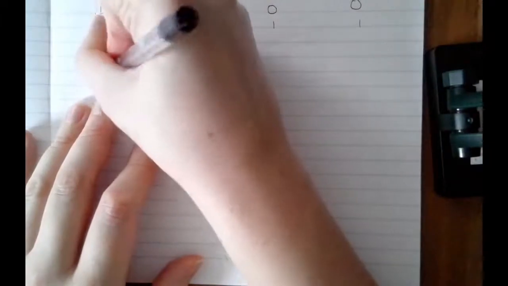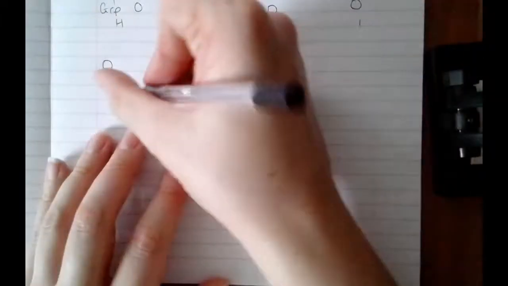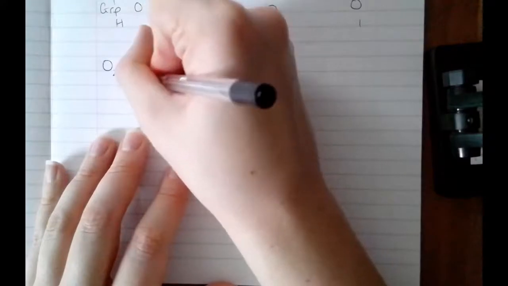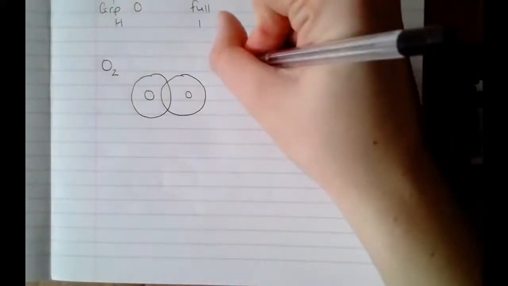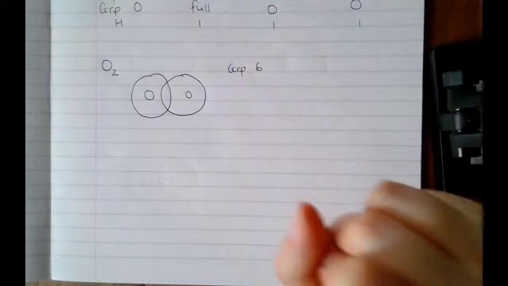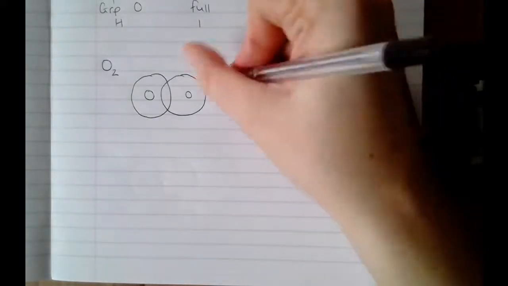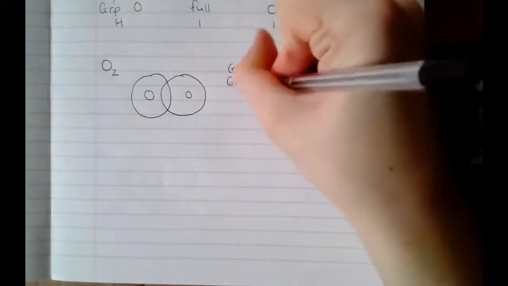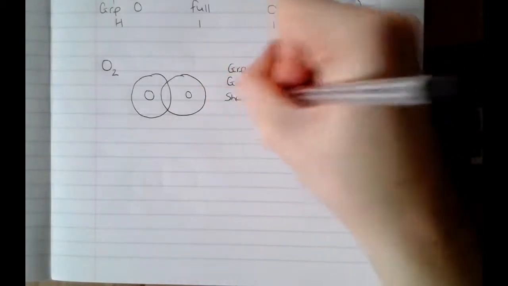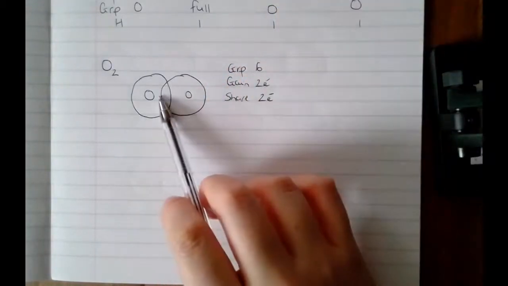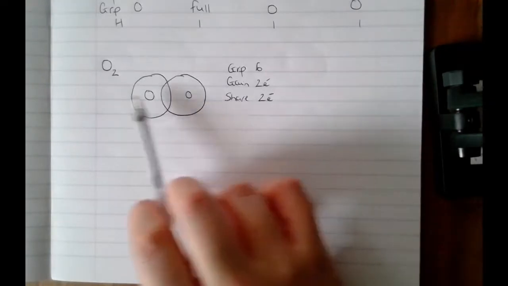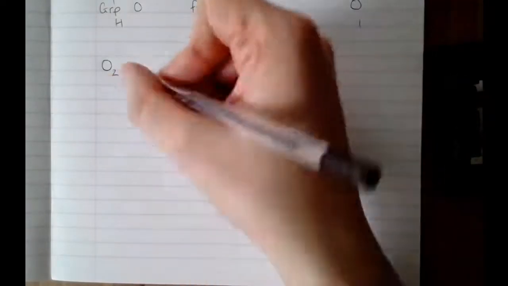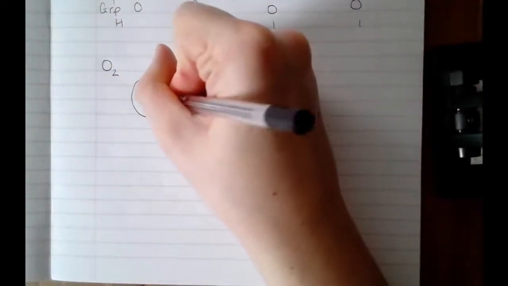So if we draw out O2, which is just 2 oxygen atoms bonded together, I'm going to draw my outer shells overlapping. And we've seen already that oxygen is in group 6. If it's in group 6, it's got 6 electrons in its outer shell. It wants to have 8, so it needs to gain 2. So it will share 2. Oxygen here wants to share 2 electrons, but you can see that you've only got 1 sharing space, and that means that your oxygen atom needs to put 2 electrons into the same sharing space.